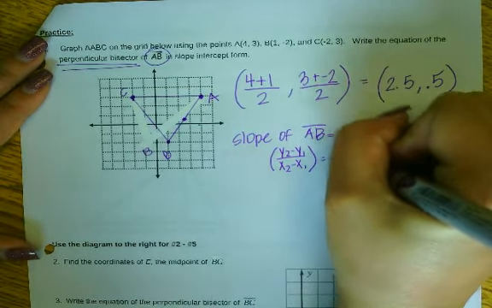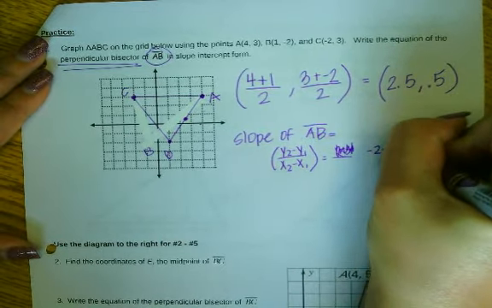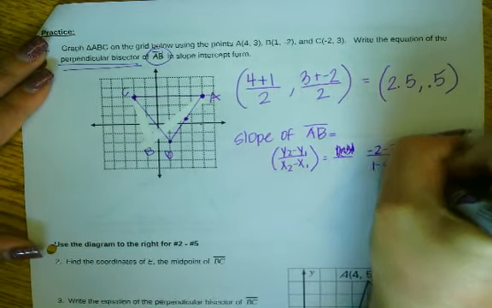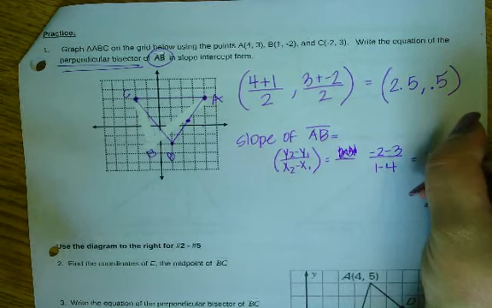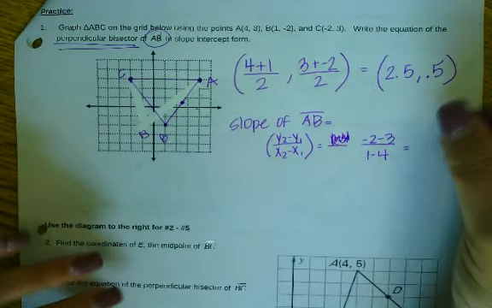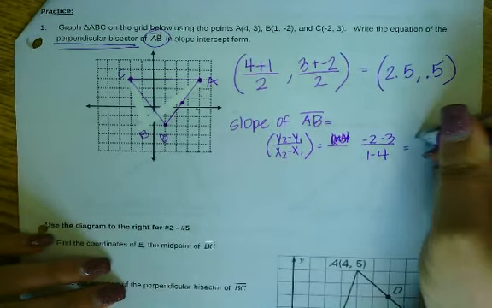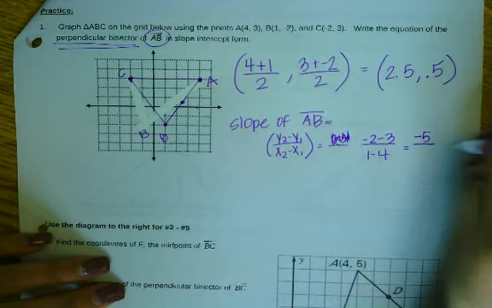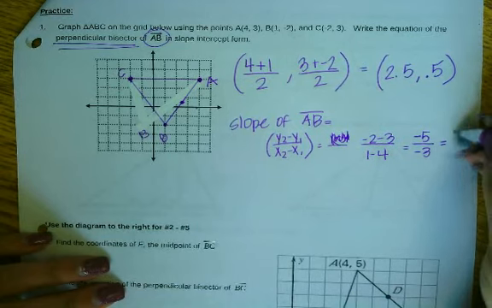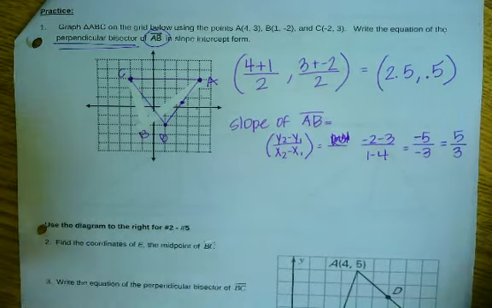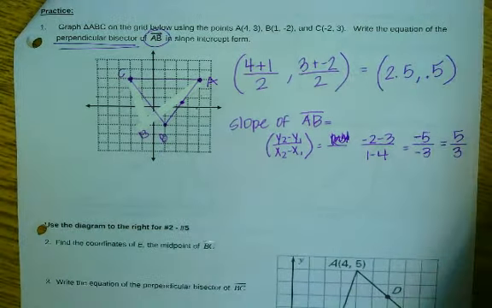-2 minus 3 over 1 minus 4. What do I get? -2 minus 3 is what? -5. 1 minus 4 is -3. That simplifies to what? 5/3. Always leave it as an improper fraction. Don't change it to mixed numbers. Okay, so 5/3 is our slope.